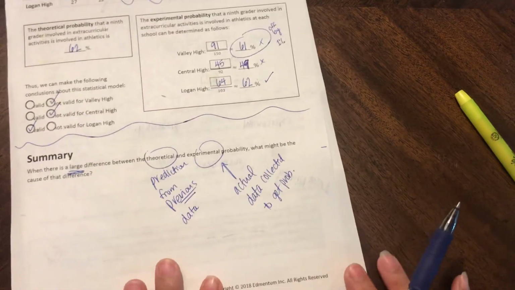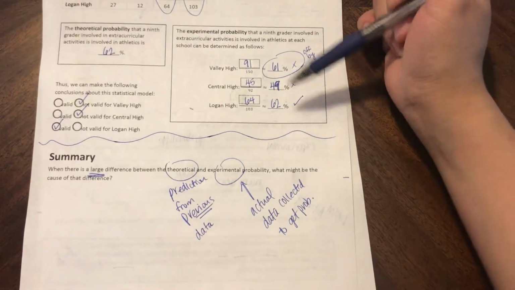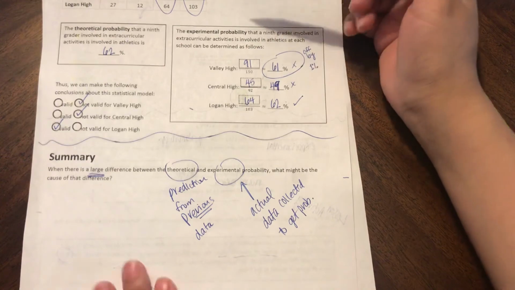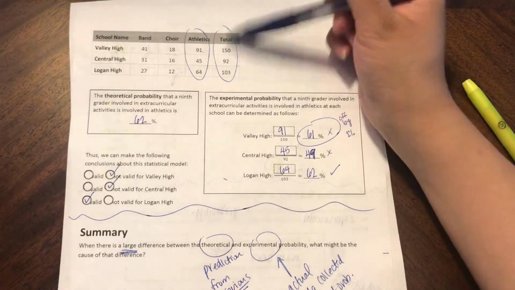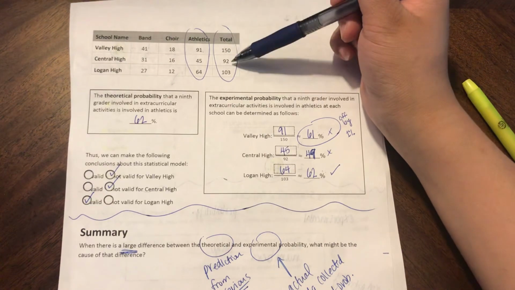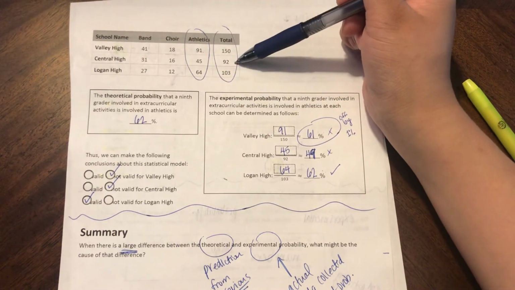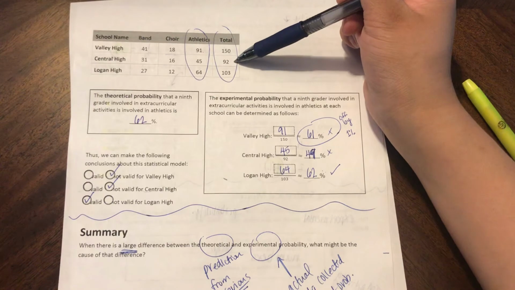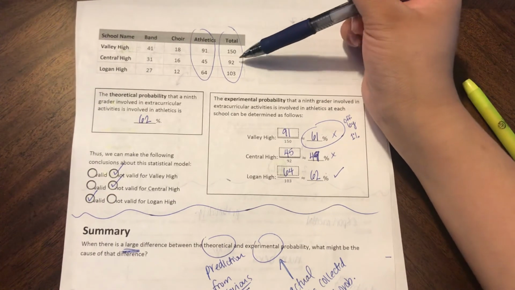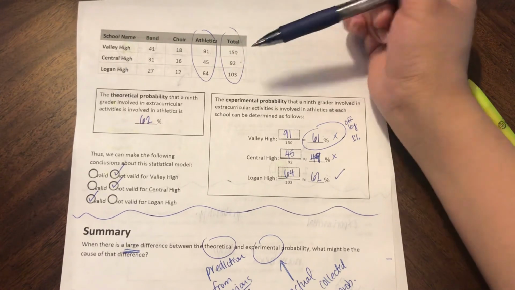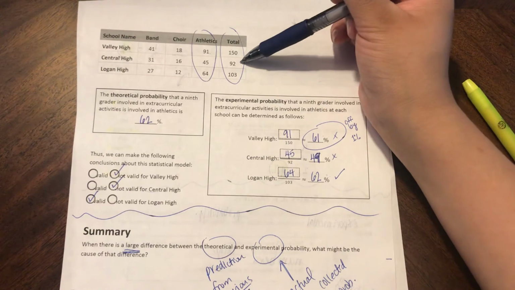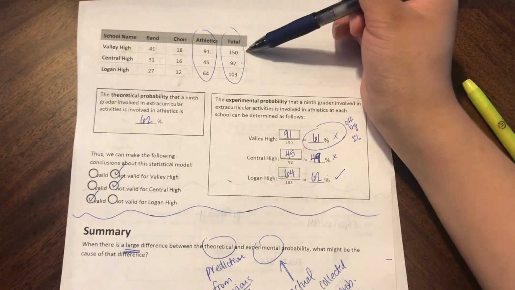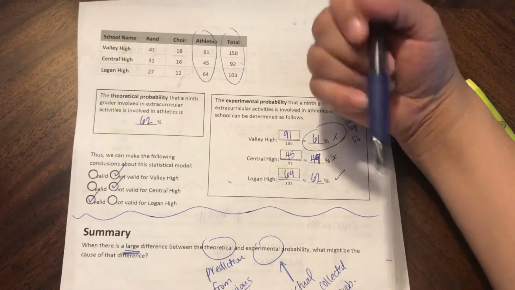My biggest thing from that is, for example, the schools. There's other factors that sometimes come into play. So let's say Valley High, Central High, and Logan High. In this activity, Central High School was the one with the smallest number of people who do extracurriculars. There might be a reason for that. Maybe they have a very bad basketball team or football team, and that's why less kids participate in athletics. Maybe they have just less enthusiasm for extracurricular activities. The more people you have, the more that are involved, something like that.